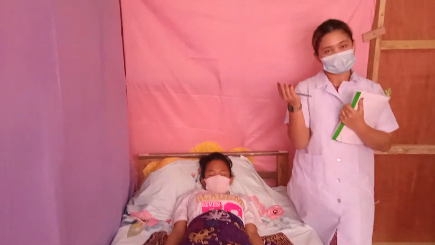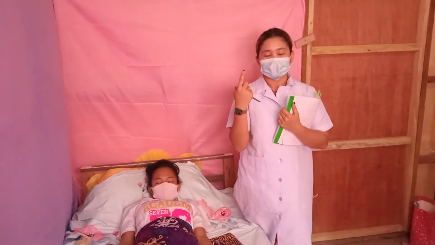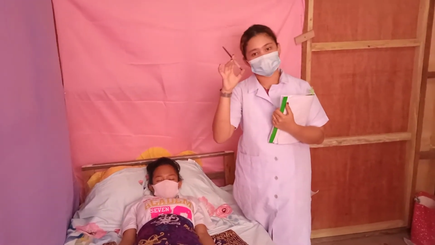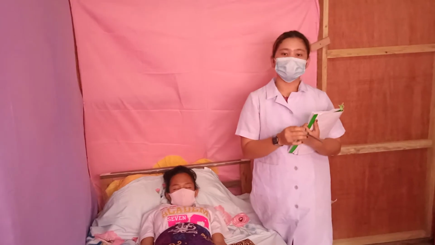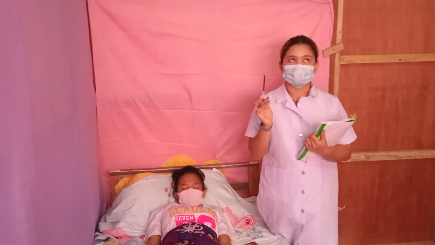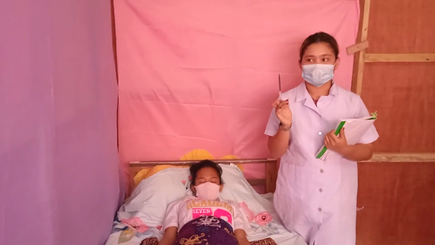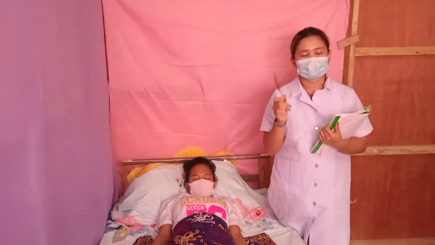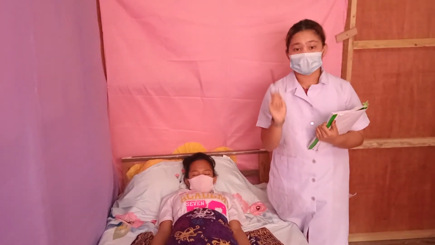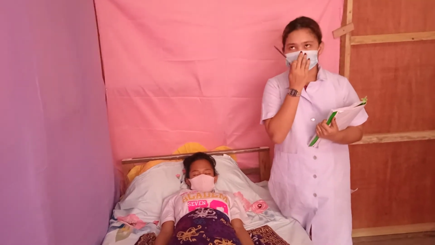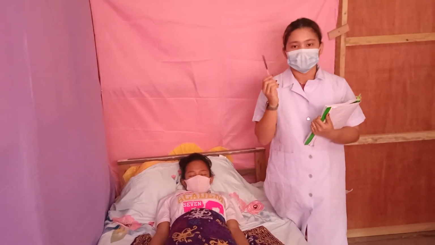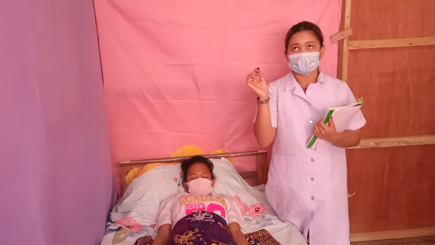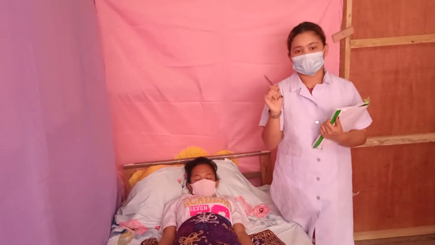If the patient doesn't open their eyes in response to the sound, you need to move on to assessing eye opening to pain, applying pain.